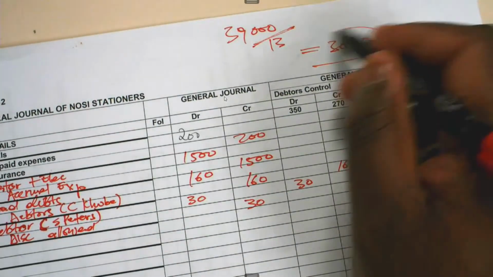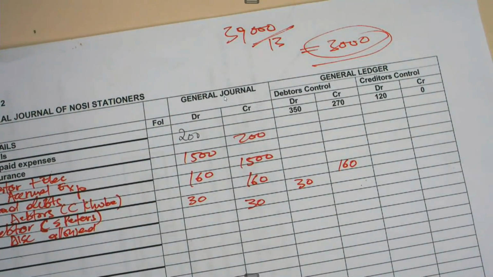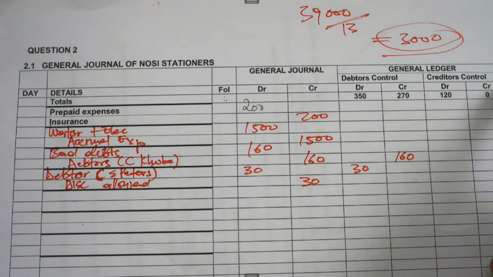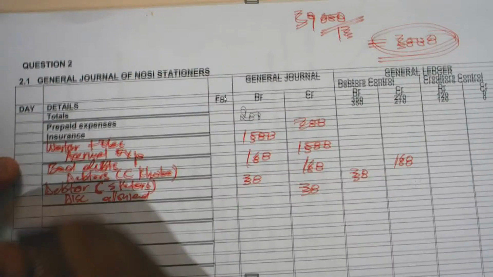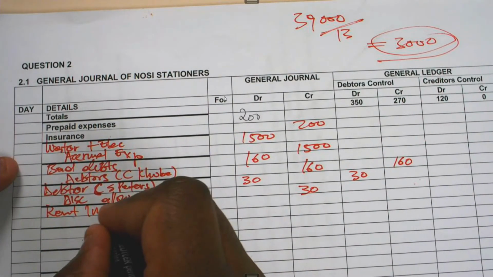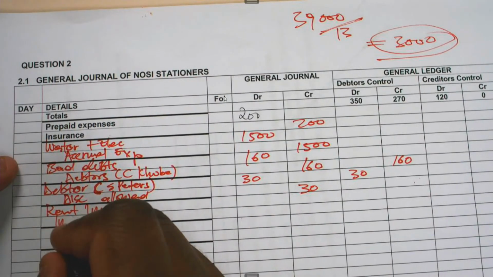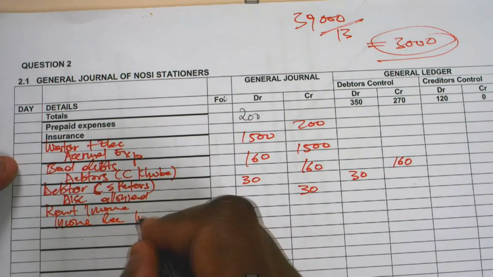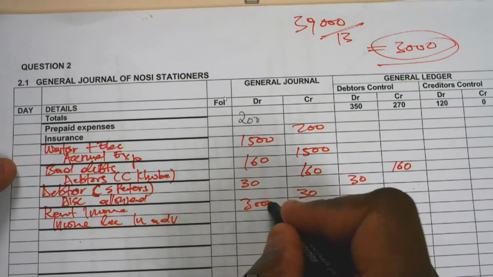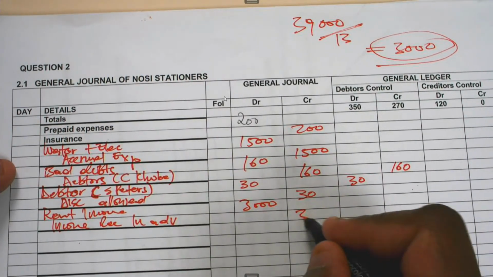This 3,000 is income received in advance. Remember, income received in advance is a liability type of account, and any liability account decreases on the debit side and increases on the credit side. Right. Now, we must record that. We'll debit rent income and then credit income received in advance, right? And then it will be 3,000 on the debit side here, 3,000 on the credit side.